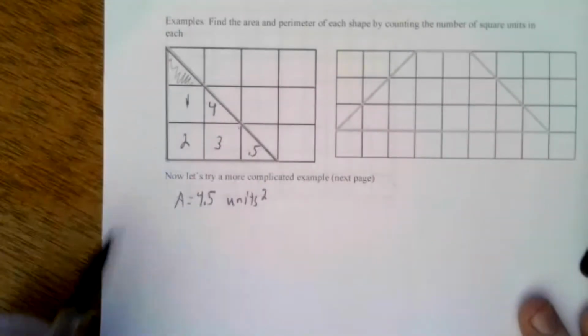squared. Since we're talking about 2 dimensions, we're looking at the length and the width. So we're looking at this whole thing. We have to say that it's units squared. That just means we have 2 different dimensions that we're looking for.